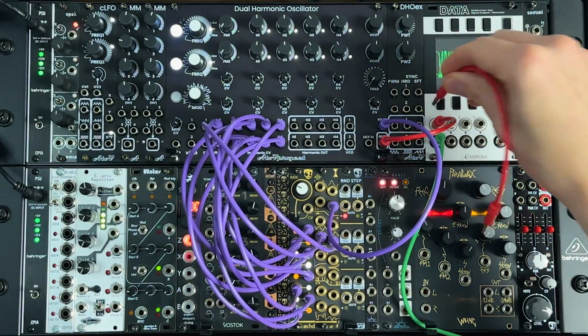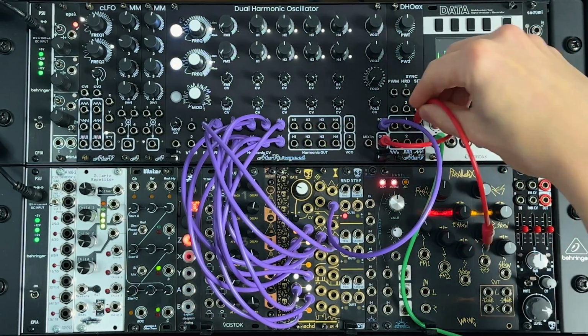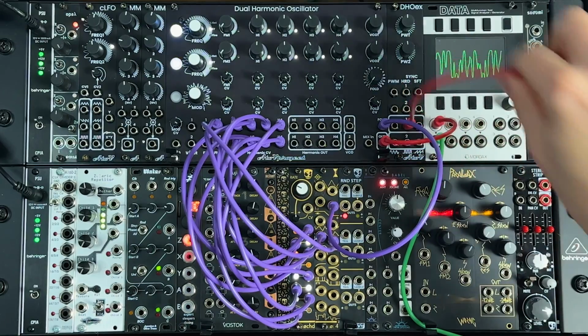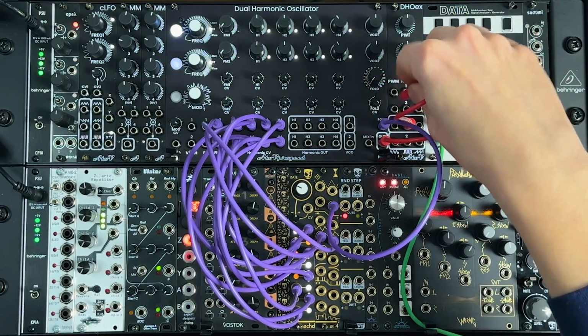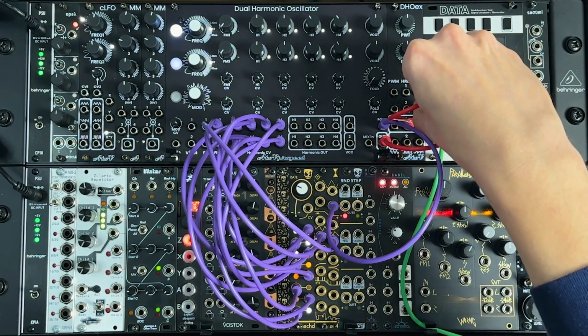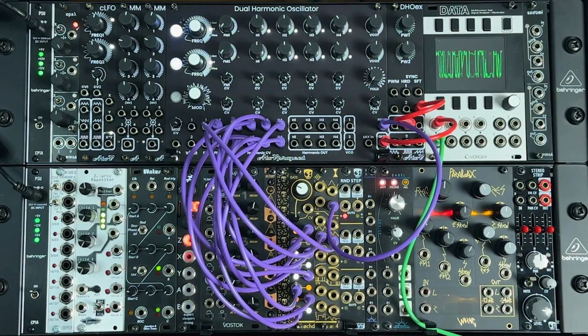I'm just going to sync oscillator 2 to oscillator 1 just as the icing on the cake here. I'm going to go from the square wave out of oscillator 1 into the soft sync of oscillator 2. So that's going to lock it to the frequency of oscillator 1 even though it's tuned up. So that kind of reinforced the fundamental of this drone even more.